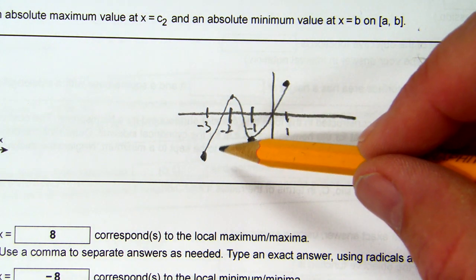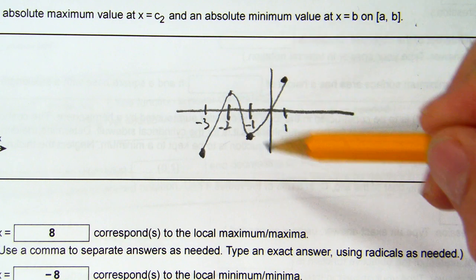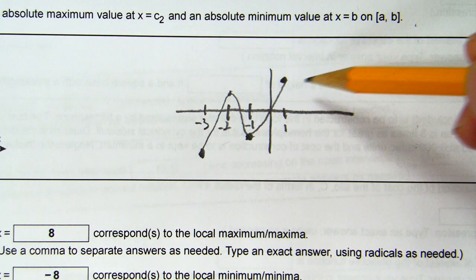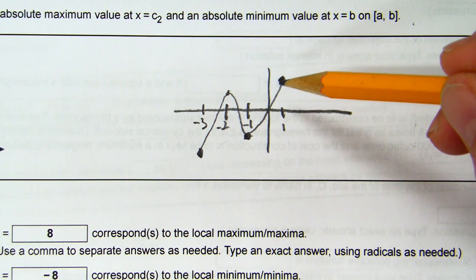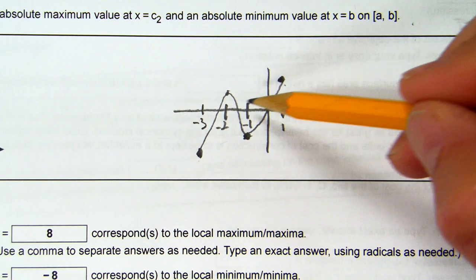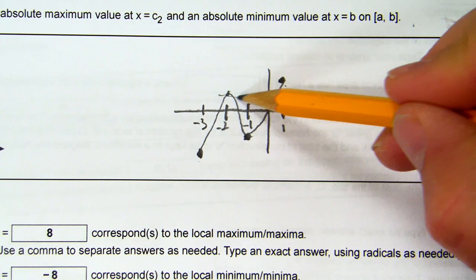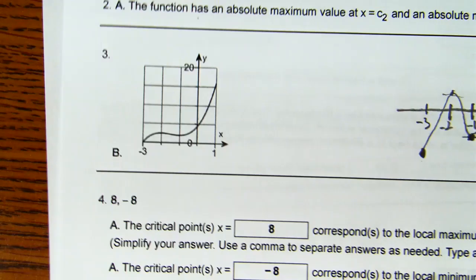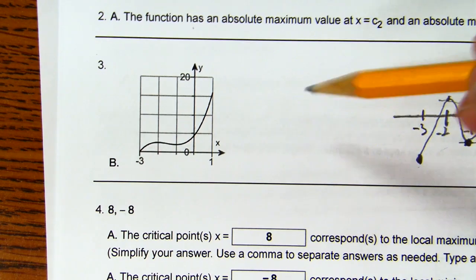At -2, it's flat. At -1, it's flat. I hit my absolute maximum at 1, which is an endpoint. I hit my absolute minimum at -3, which is an endpoint. Those would be possibilities. Now, when I look at the graph that they have for you, it's not quite as obvious.